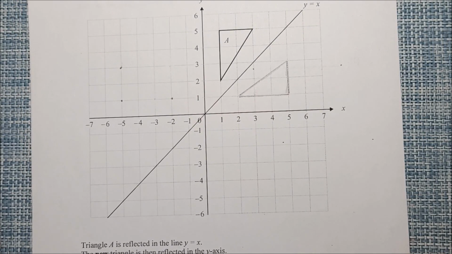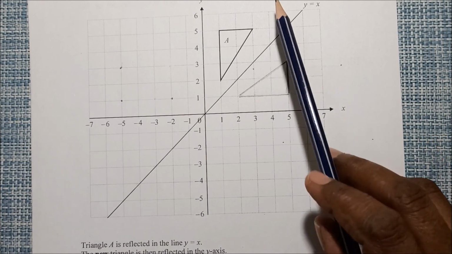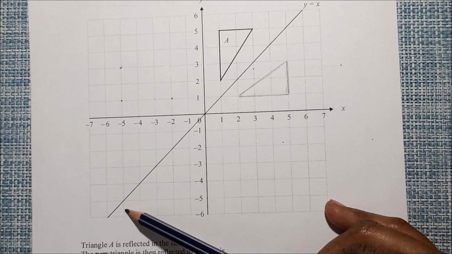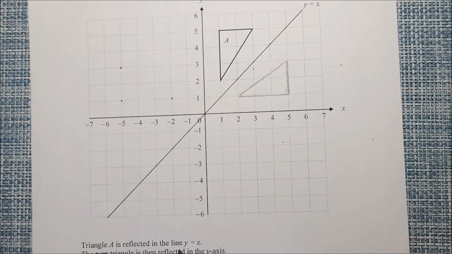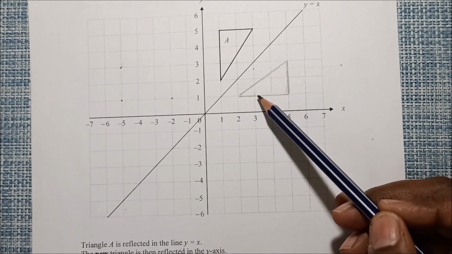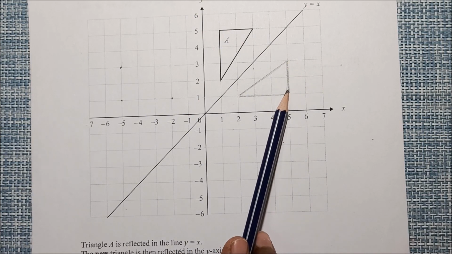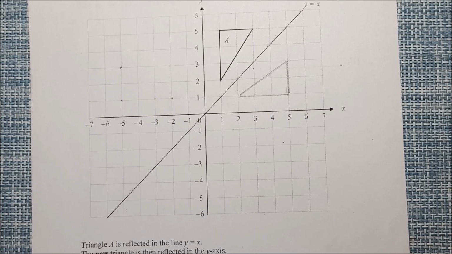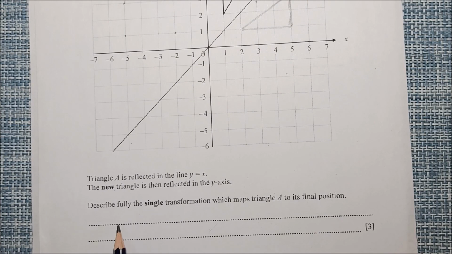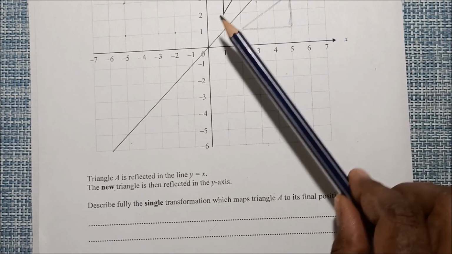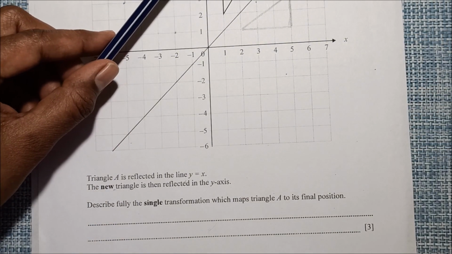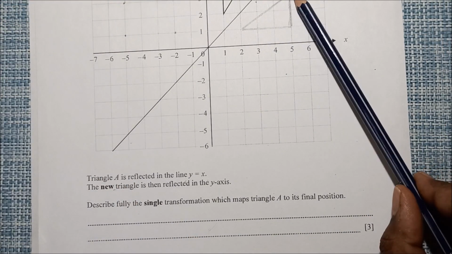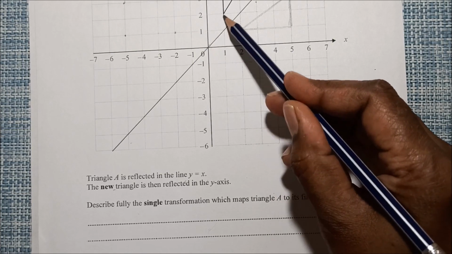Number 22, the diagram shows a triangle A and the line y equals x. We have this line y equals x. The triangle A is reflected in y equals x. I have already made this reflection, so this is going to reflect this way. You can even use tracing paper for that. So now describe fully the single transformation which maps from A to its final position. If we see, we are rotating this anti-clockwise about 0, 0. So this is from here to here.